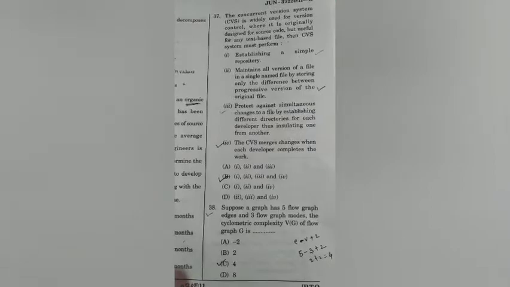37B, 38C already discussed. 39D already discussed. 40C, 41A, 42. Let's solve this 42 again in front of you. I am solving this.